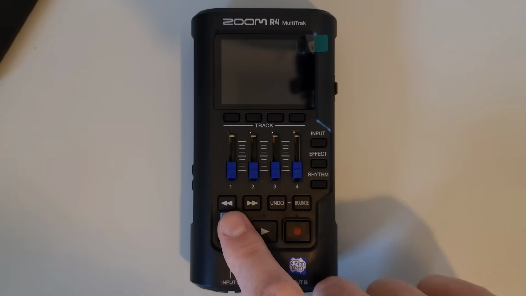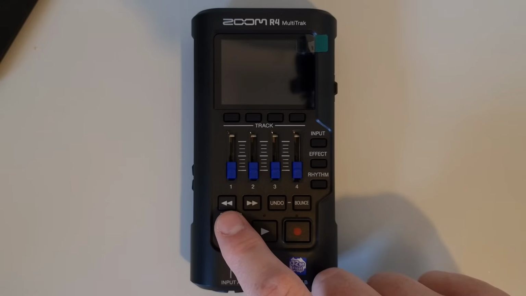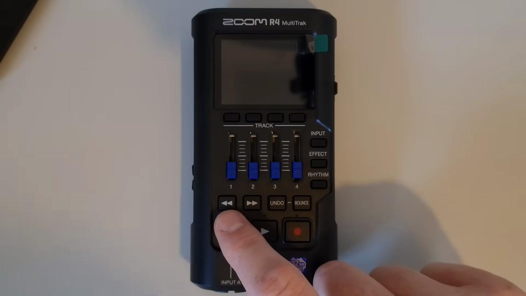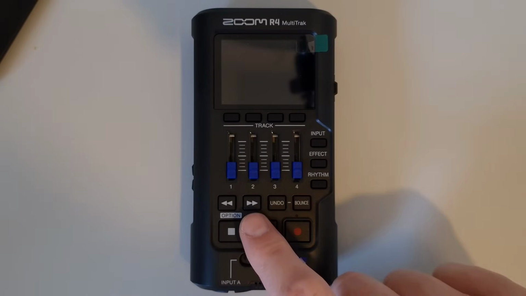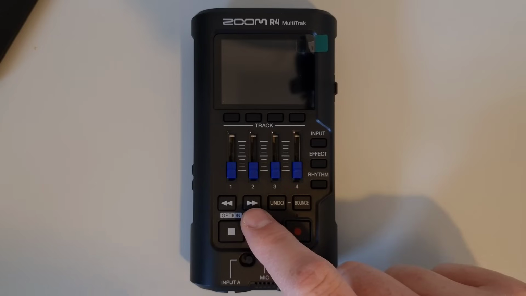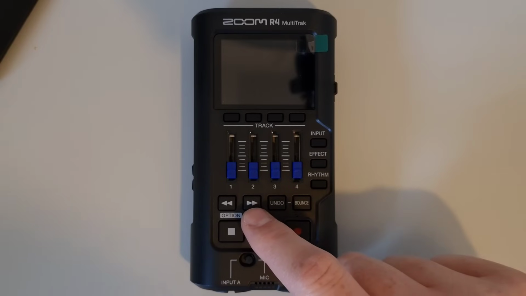And you get your search backward button located here. Press briefly to move the playback position backwards and press continuously to move backward quickly. You also get the search forward button. Press briefly to move the playback position forwards or press continuously to move forward quickly.